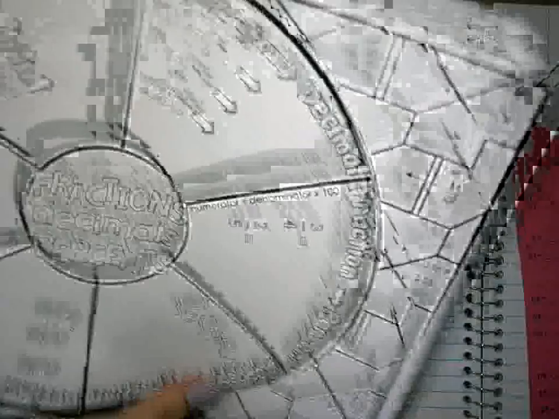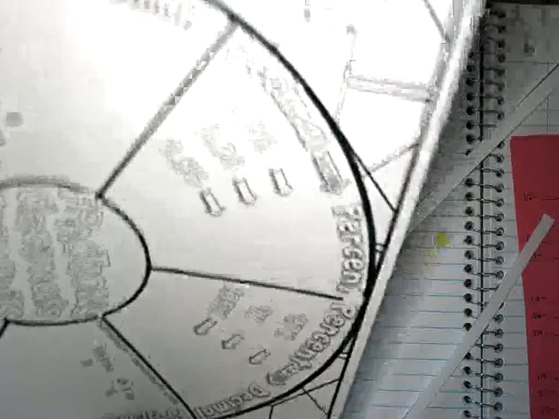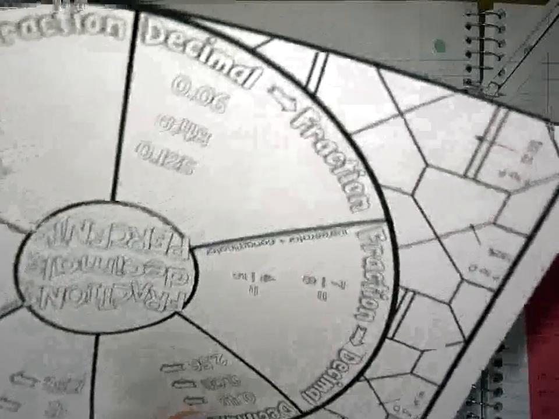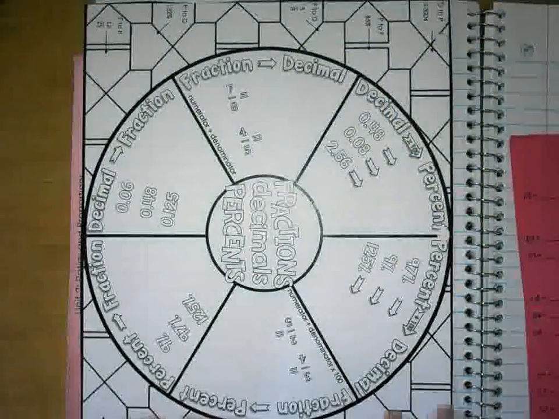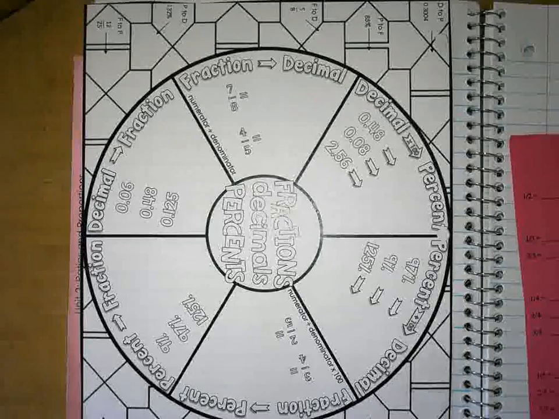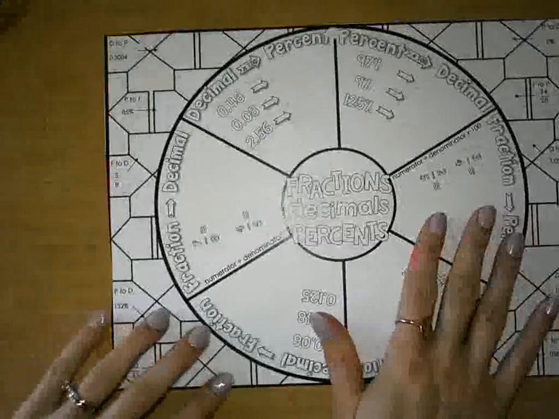So if you want to glue it at the end so you can write on it, you're more than welcome to. I'll do that just so I can show you kind of what I mean. But I'm just trimming up around the outside edges. That way it is fully trimmed up. Okay, so I'm not going to glue mine yet just because it's going to take up literally the entire page of my paper. So I'm going to wait till the very end to glue. So I'm just going to do it right here.